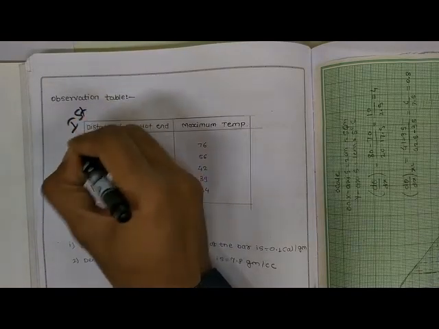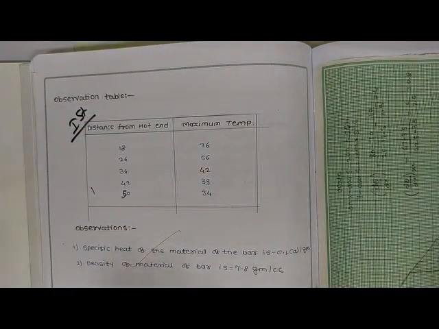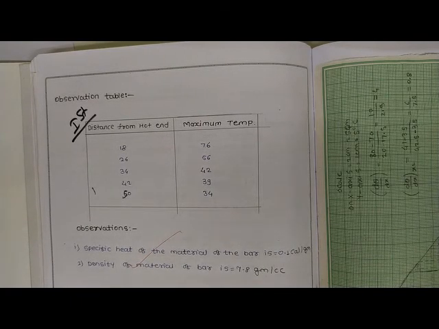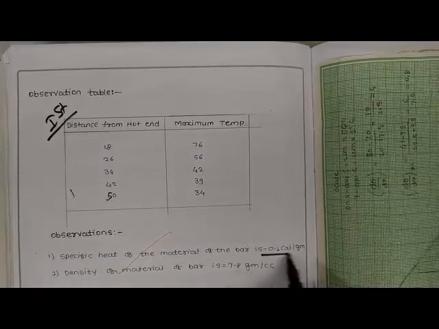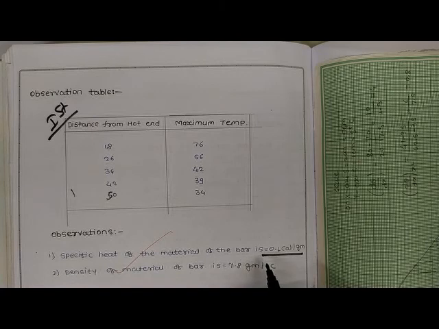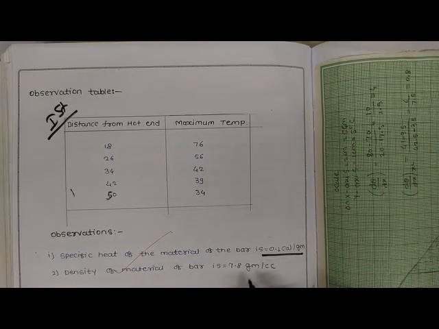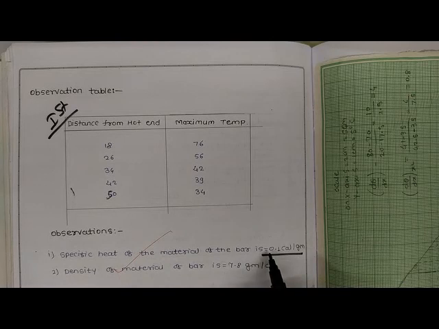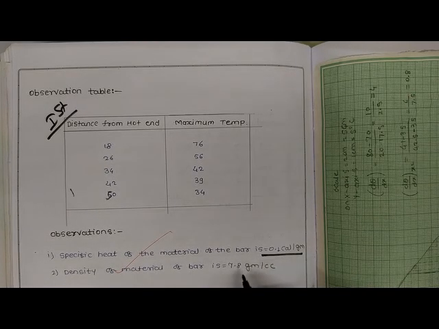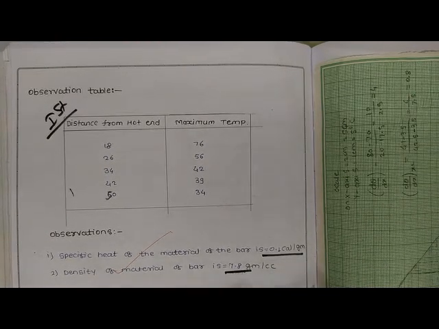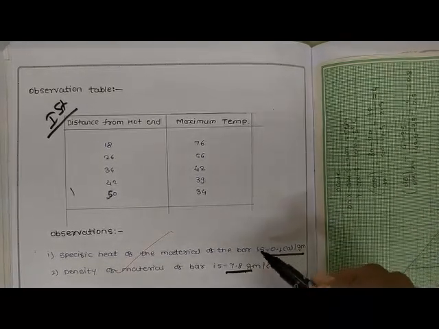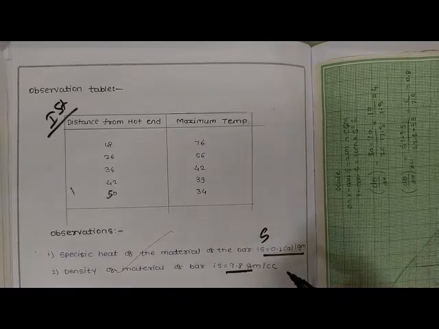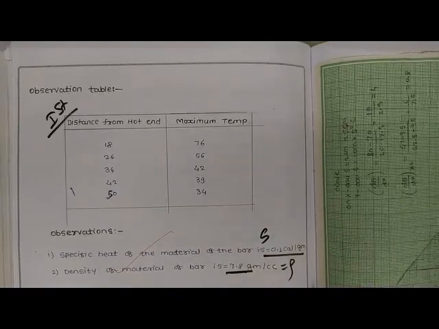So this is the first observation table, in which we simply have to note down the distance of each thermometer and the corresponding maximum temperature. Now, two things we require: one is the specific heat of the material, and since we are working with iron, it is 0.1, and the density of the material, of iron, is 7.8. So one is S and another is rho. These two things are required.